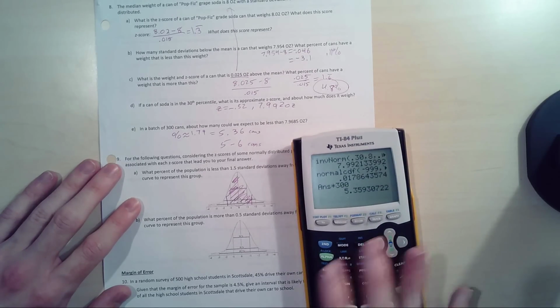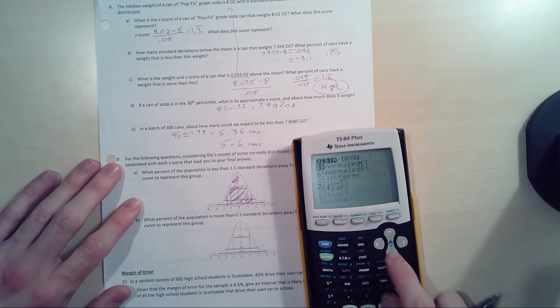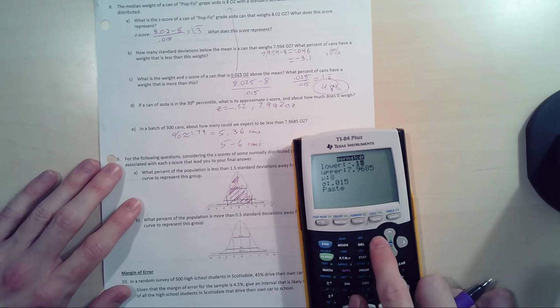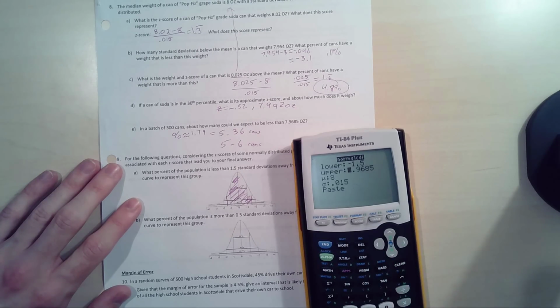To do this, though, again, 100% calculator, second VARS, normal CDF. The lower is negative 1.5 because you're 1.5 standard deviations below and 1.5 standard deviations above.